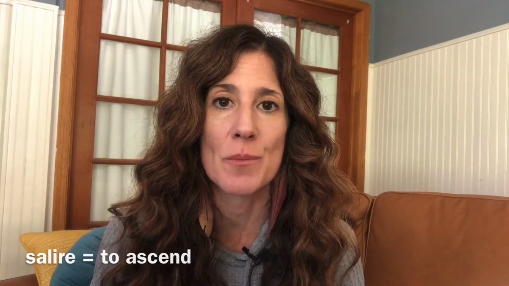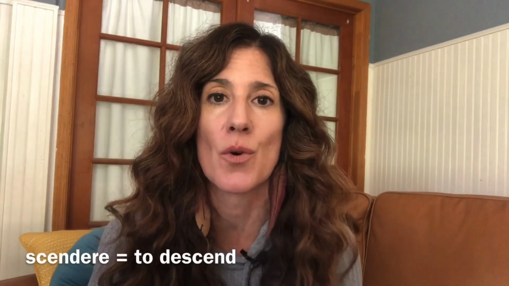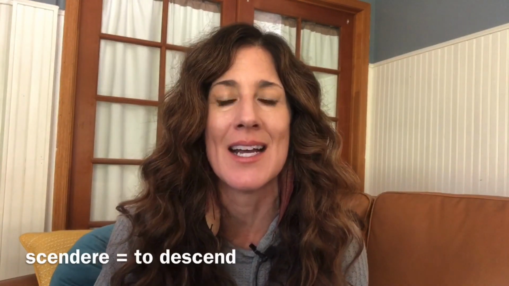Va bene? Okay, so now we see a staircase in the house. The verb to ascend or go up uses essere, salire, and the verb to go down or descend also uses essere, scendere.